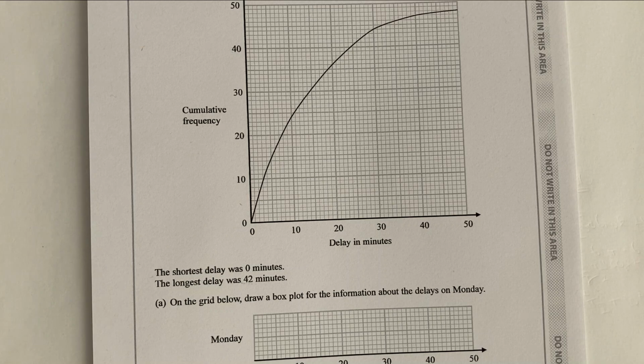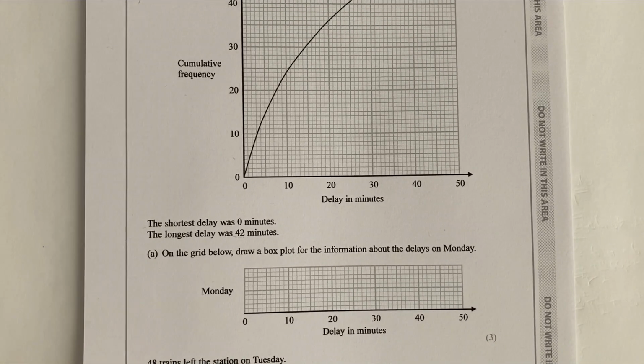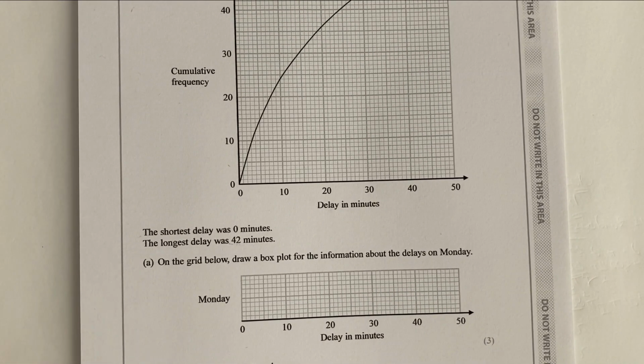Okay, that's fine. So what we're going to do then is on the grid draw a box plot for the information about the delays on Monday, which is part A here. Now probably the easiest way is to refer back to the graph itself.